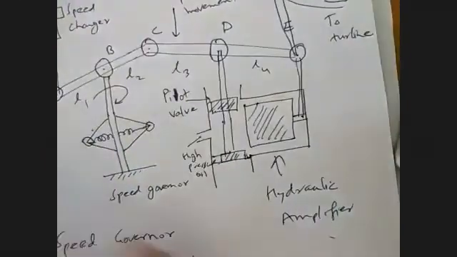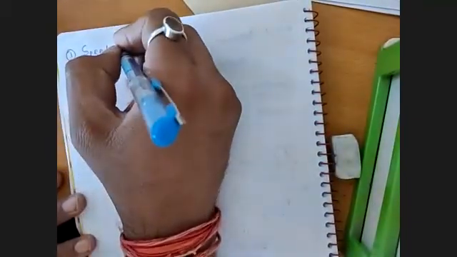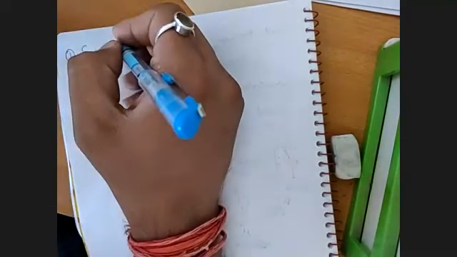So now I will be moving forward. Now we will be discussing parts of this in detail. As we already went through, the first part associated with this speed governing system is the speed governor.